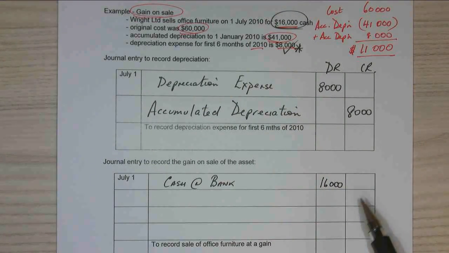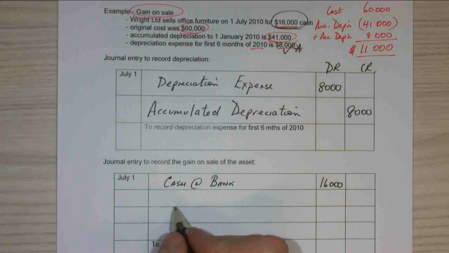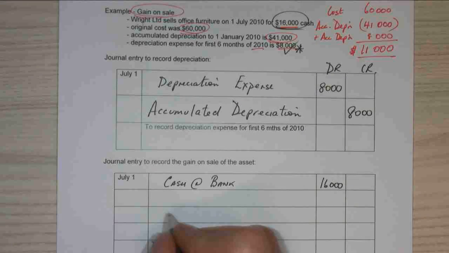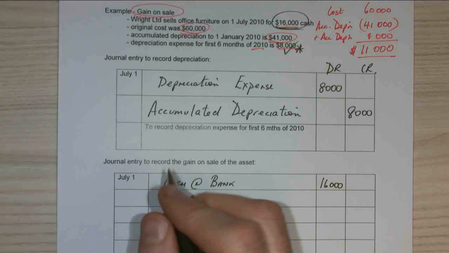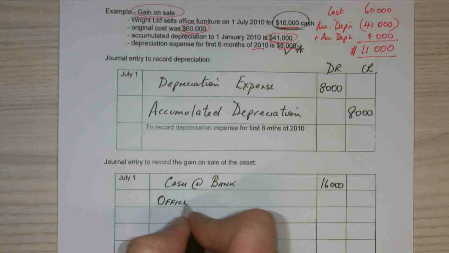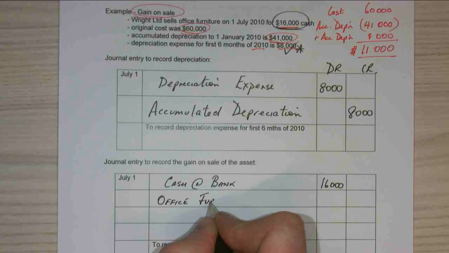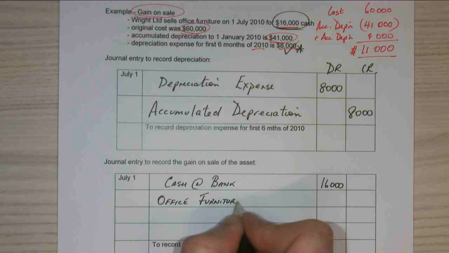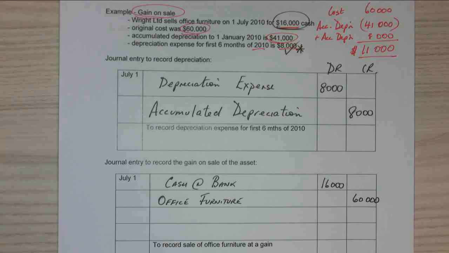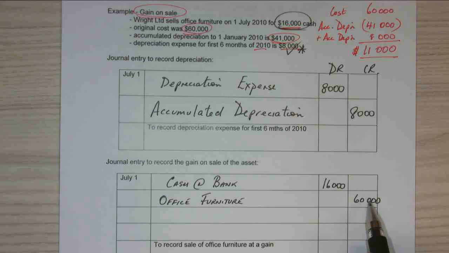And now I'm going to start to dispose of the asset. So now, because my asset was a debit of $60,000, I'm going to credit my office furniture for $60,000. So there's $60,000 that's taken out of my accounts, so it removes the asset.